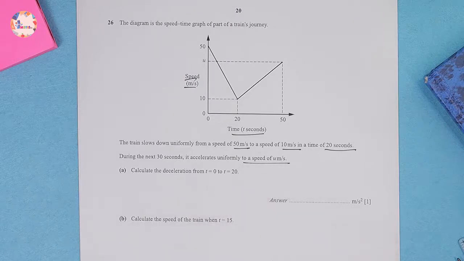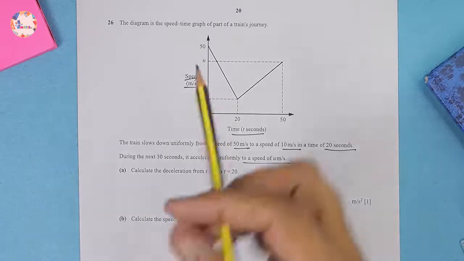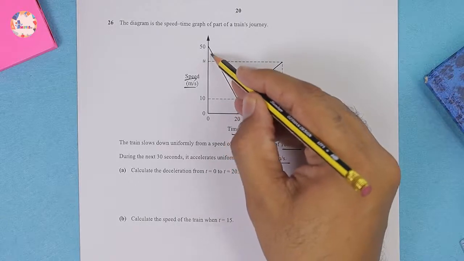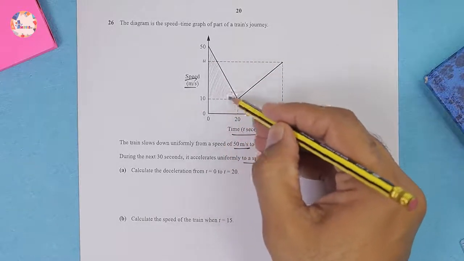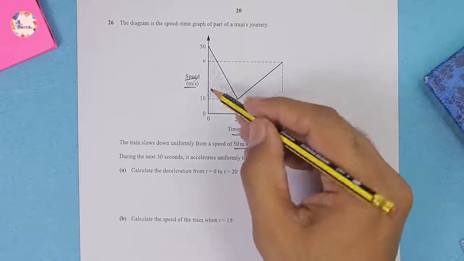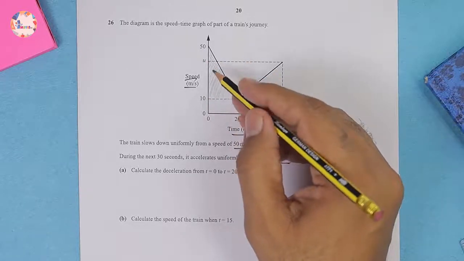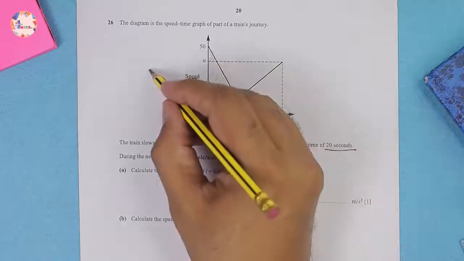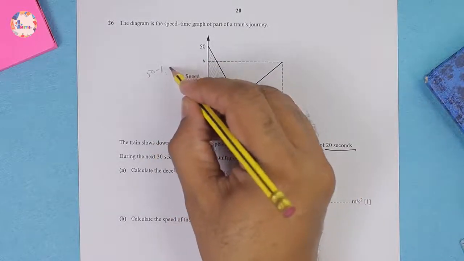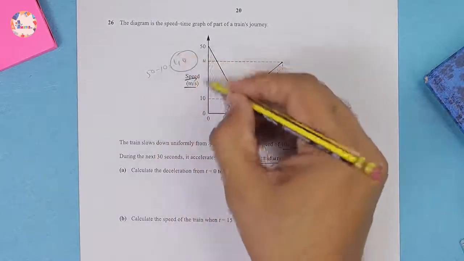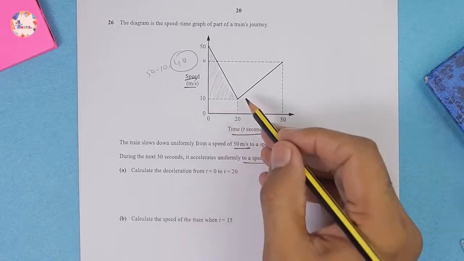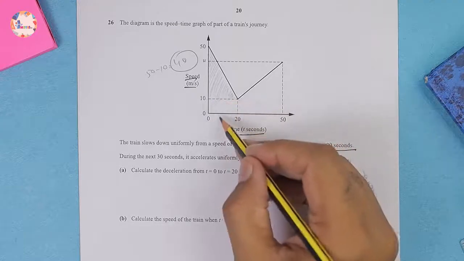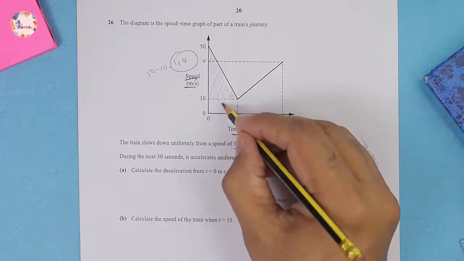So we have to check for the deceleration. For that one, we will be checking this whole triangle. So this side will be rise, 50 minus 10 will be equal to 40. So this side will be 40, and this side is 20.